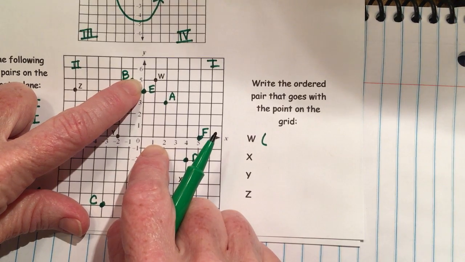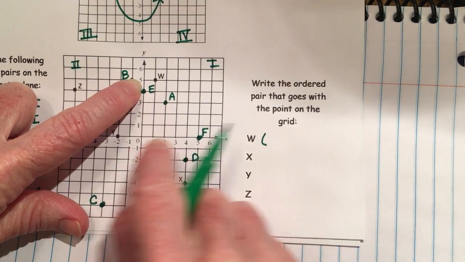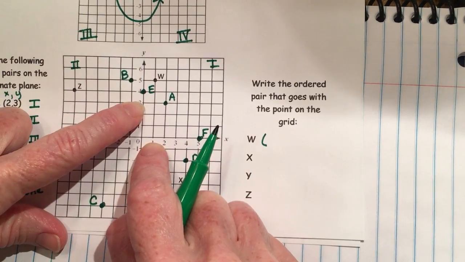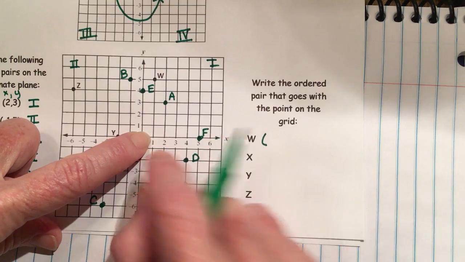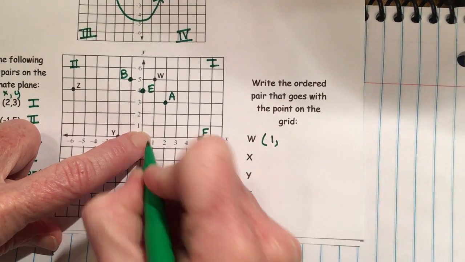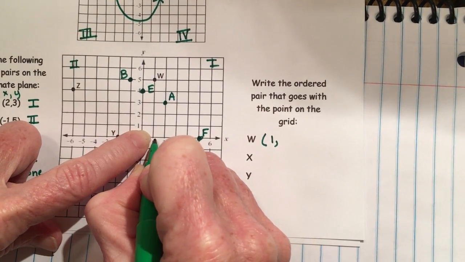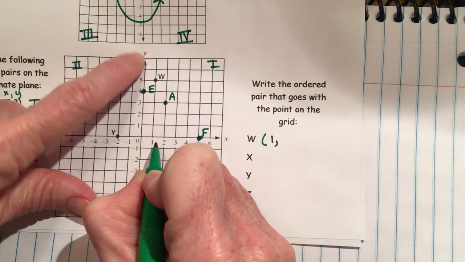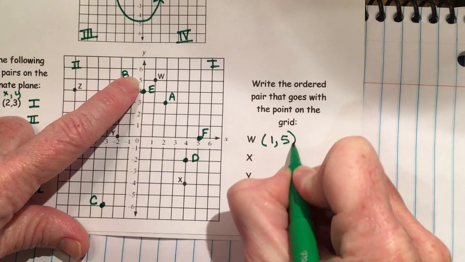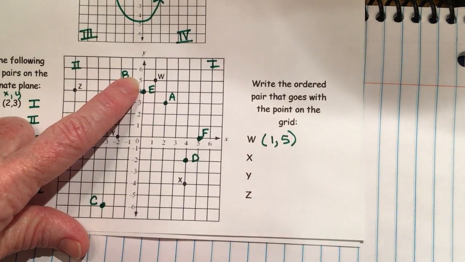What always comes first? X. Where is X? Is it down here or is it up here? Well, you can cheat right here. Look, this is X right here. So the 1 actually comes first because it's your X coordinate. You go over 1 first, and then you'd have to go up to 5. And you can see 5 is right here by the Y, so 5 would be the Y coordinate. Again, it's X and then Y.